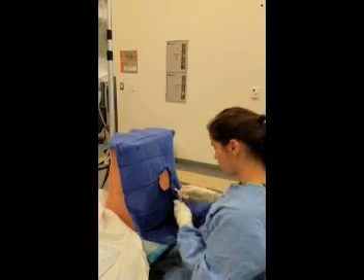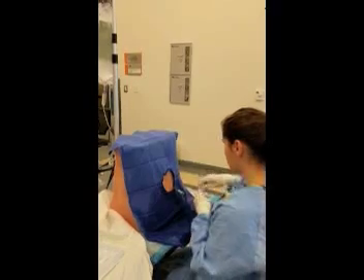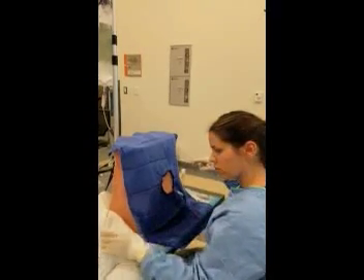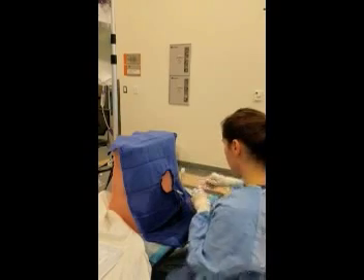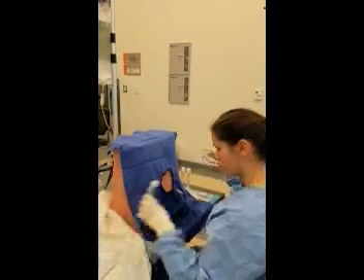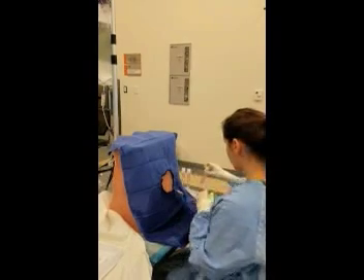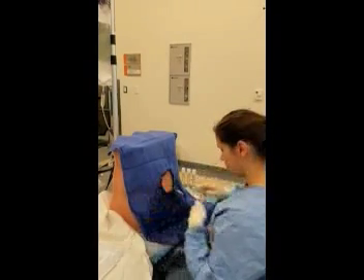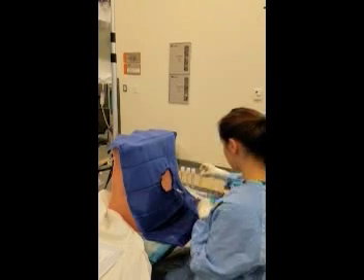Collect about 1 milliliter of CSF in each collection tube. Replace the stylet.